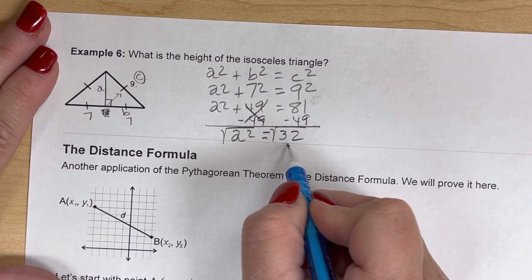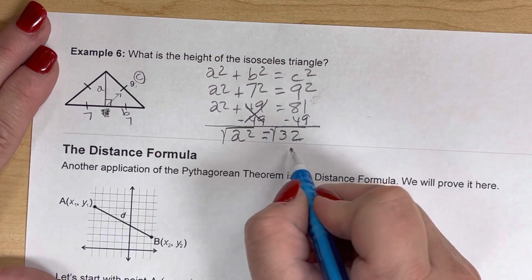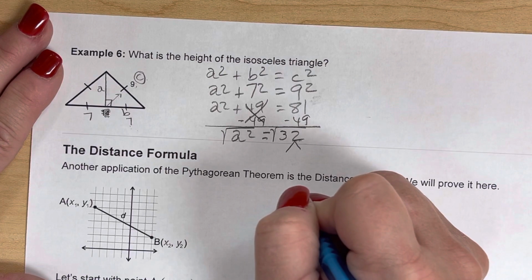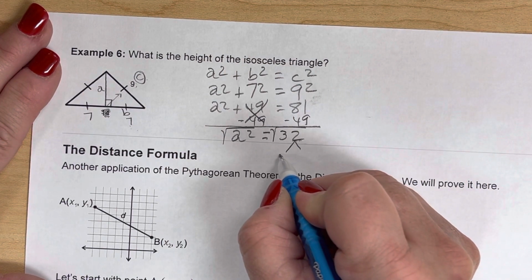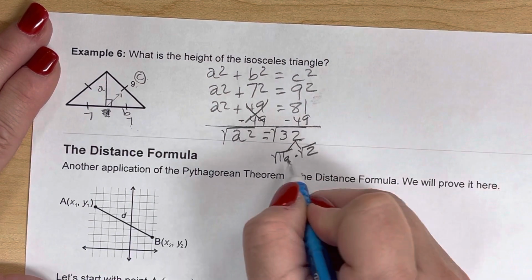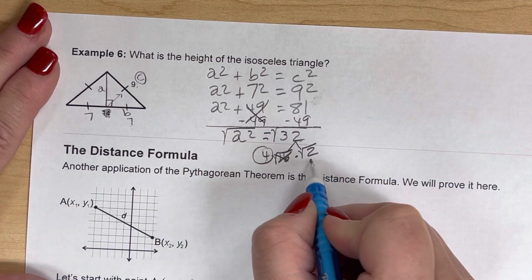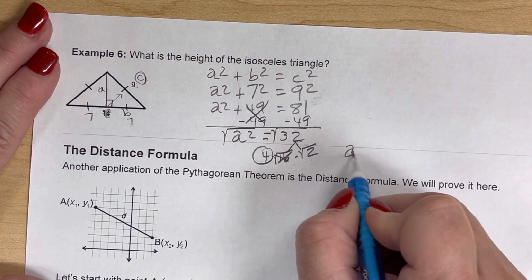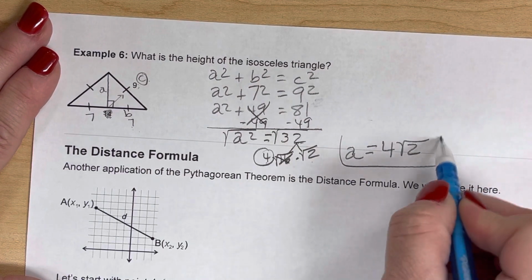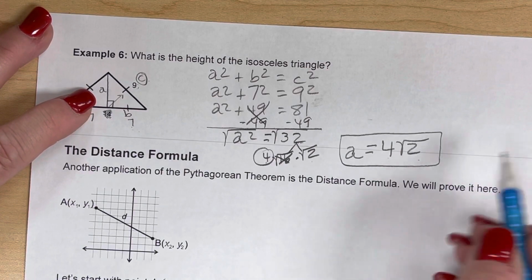So I know already that 32 is not a perfect square. So I'm going to have to look up the factors. I know that I can break down 32 into 16, square root of 16 times square root of 2. And square root of 16 is 4. So the 4 comes out of the sign, and I still have square root 2. So that means A equals 4 square root 2. Or, technically, the height of that isosceles triangle is 4 square root 2.